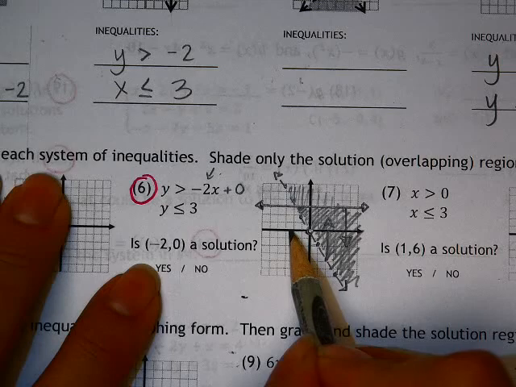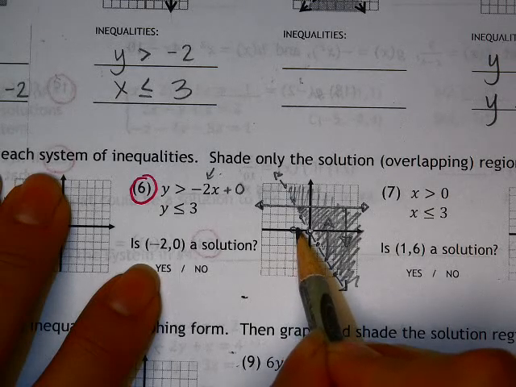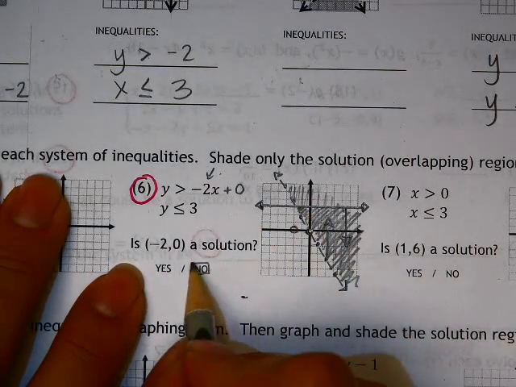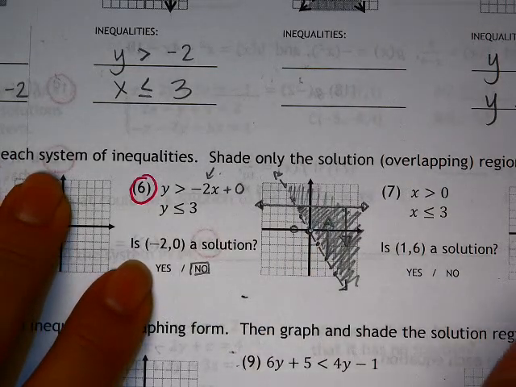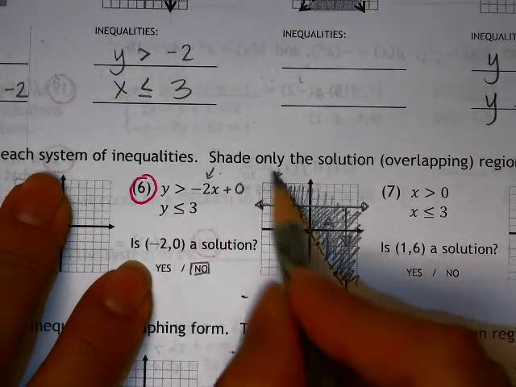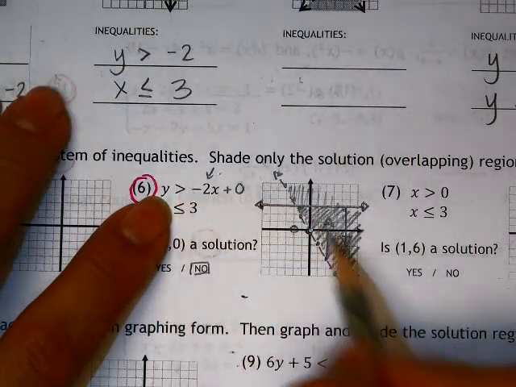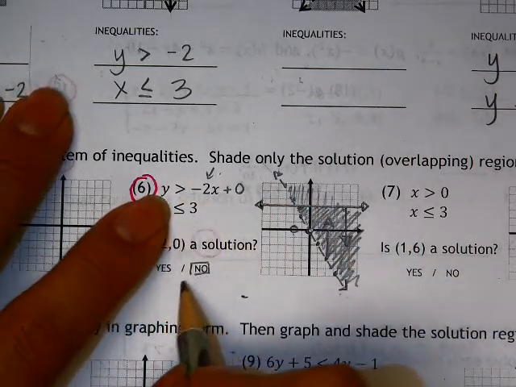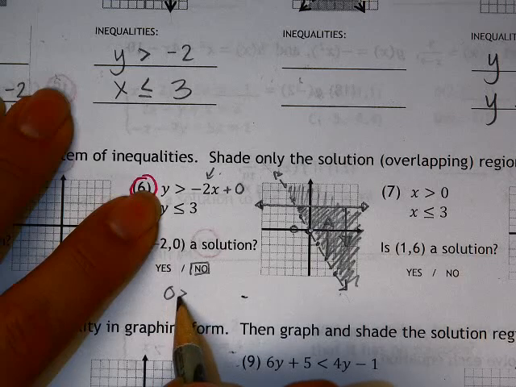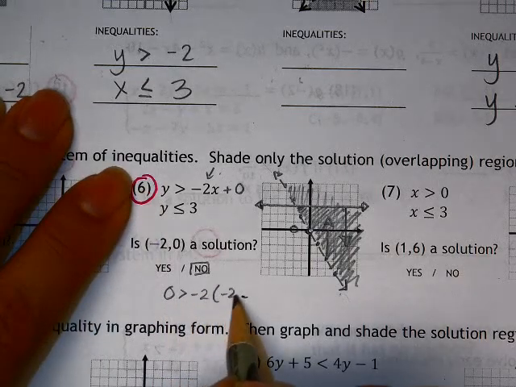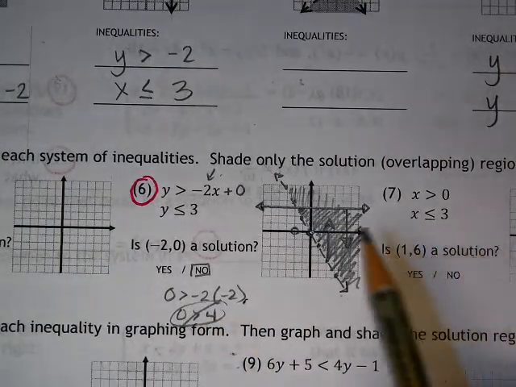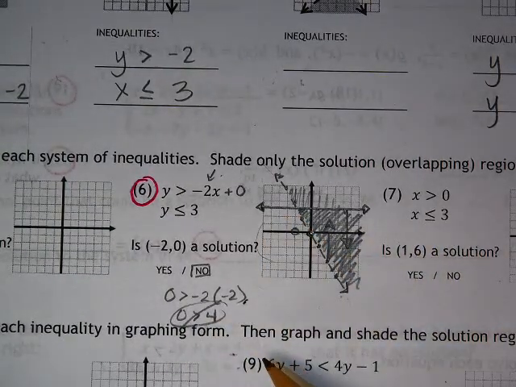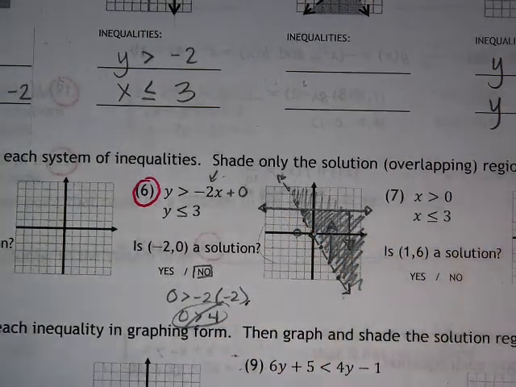So is negative 2, 0 a solution? Well, if my graph is correct, the answer is no, but I can always check it. Let's go ahead and look at this graph here and plug it in because it looks like that's the one that it doesn't work for. So when I plug in 0, it's greater than negative 2 times negative 2. 0 is greater than 4. Sure enough, that isn't true. So no, it is not part of the solution.